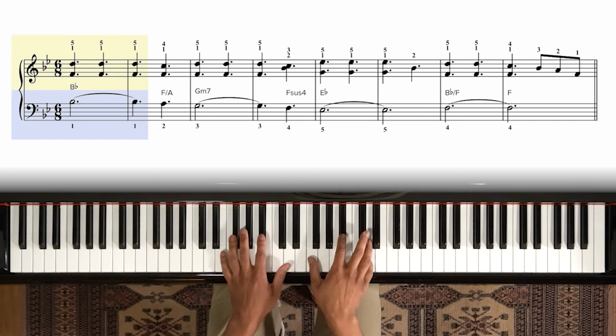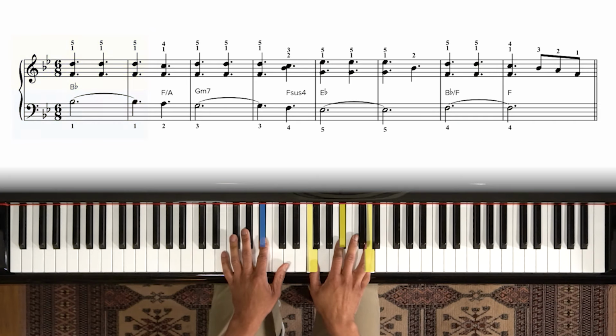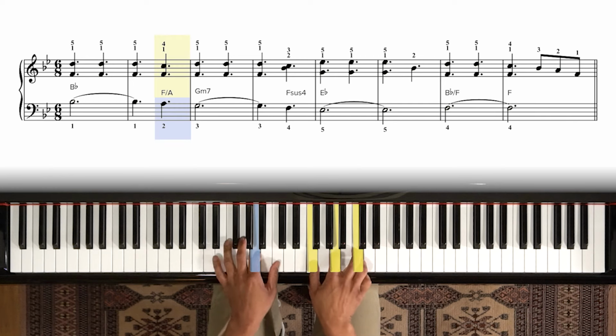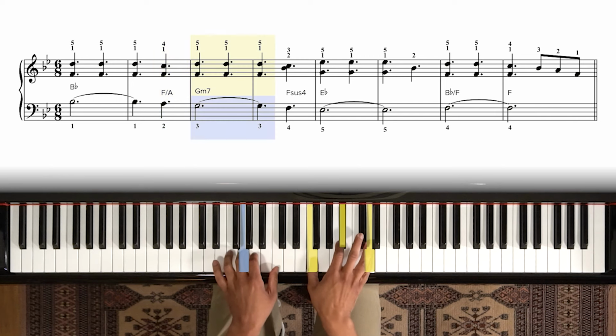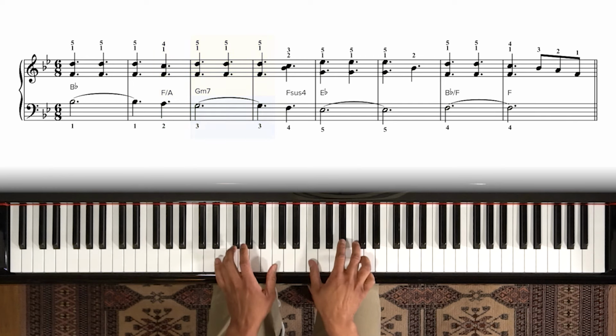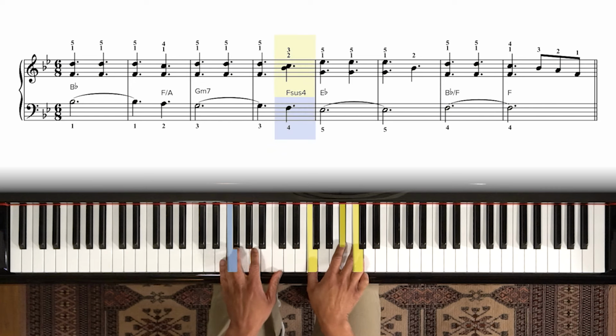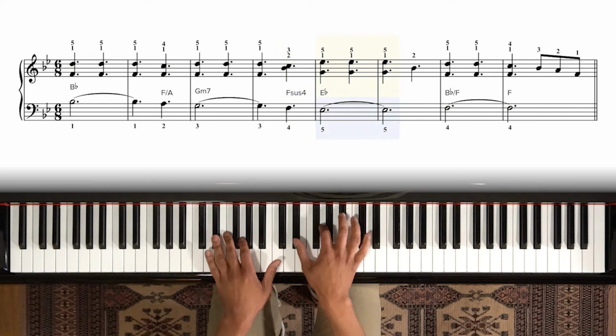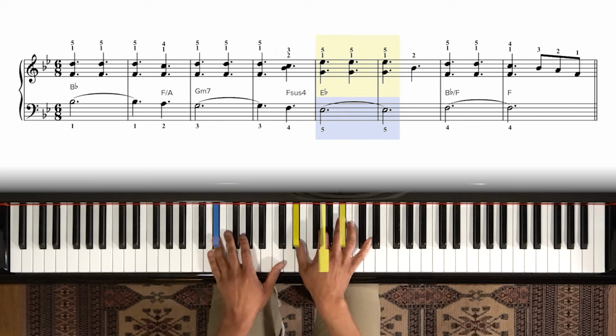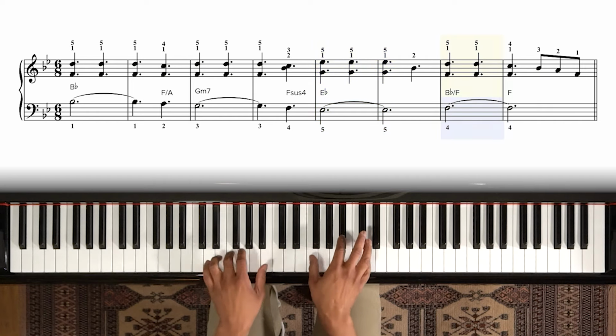We have a B flat, which then leads to an F over A, then a G minor 7, then an F sus 4, so I'm going to play like that. Then an E flat triad, then a B flat over F.